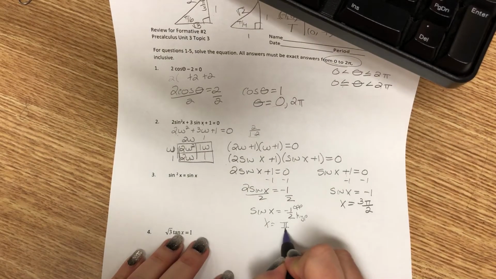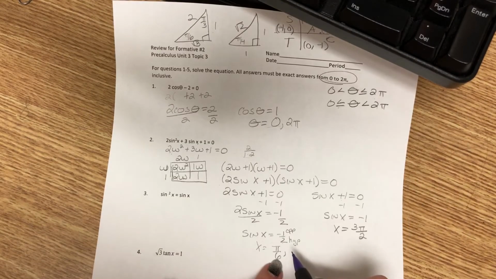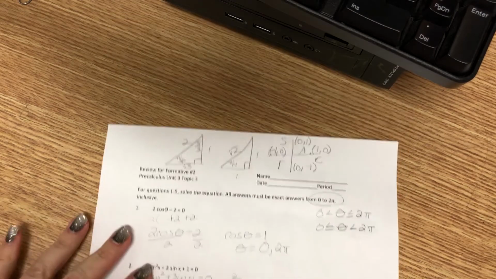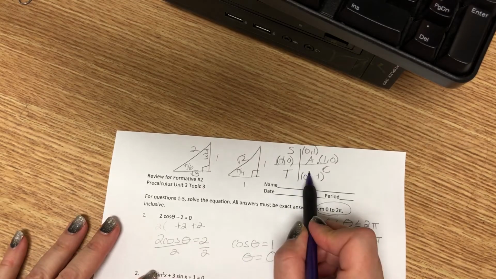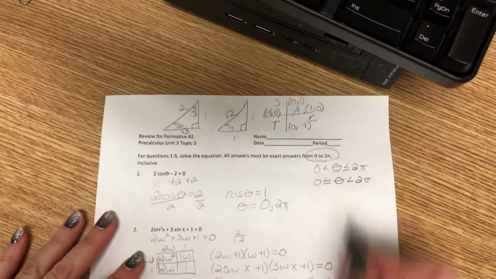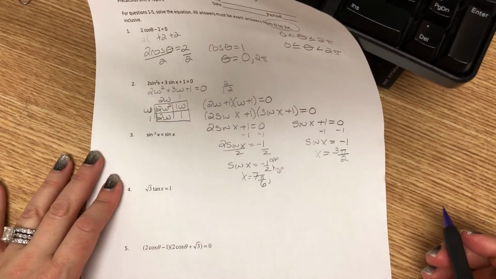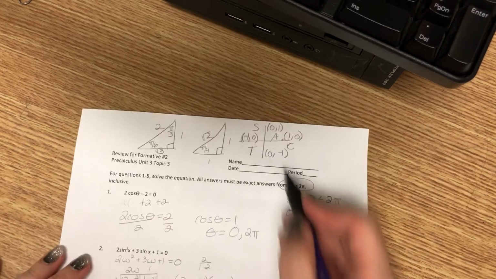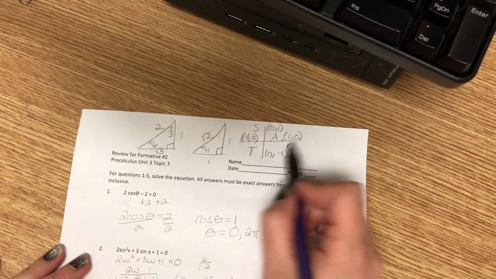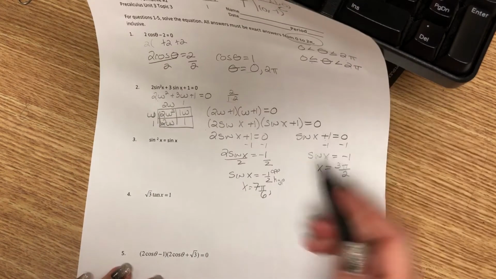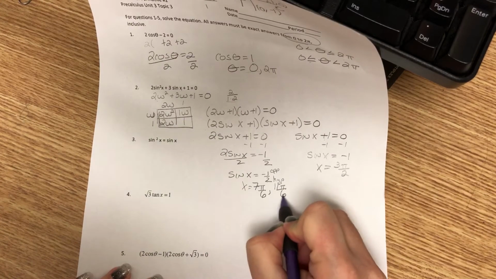So pi over 6 is my reference angle. That's not going to be my final answer. Sine is negative in these quadrants. So a little more than pi is 7 pi over 6. And then in this fourth quadrant, a little less than 2 pi is 11 pi over 6.